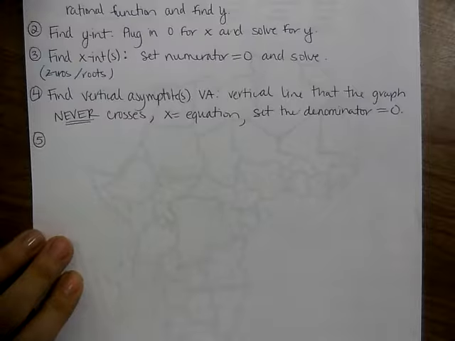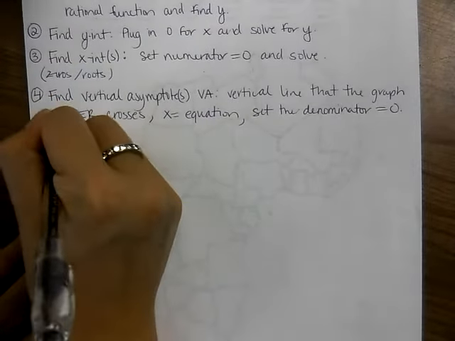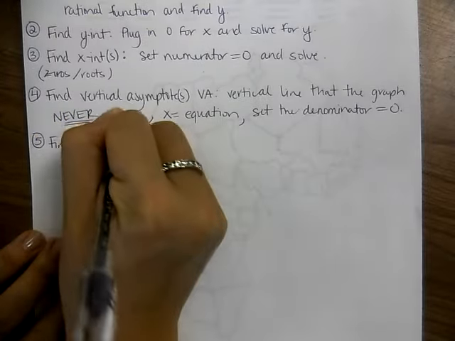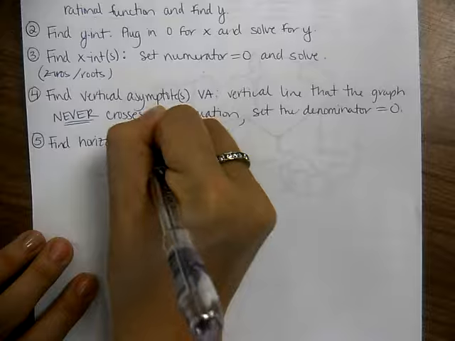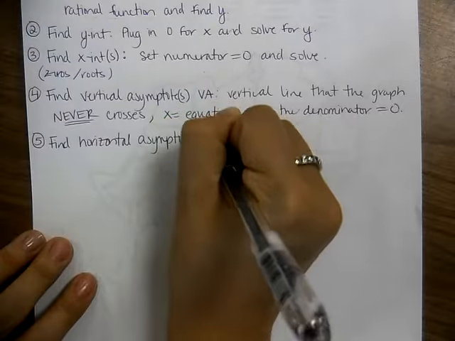Step 5. Find the horizontal asymptote. Okay, or HA.